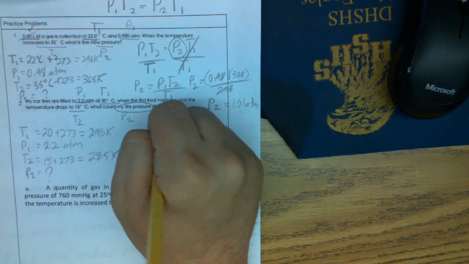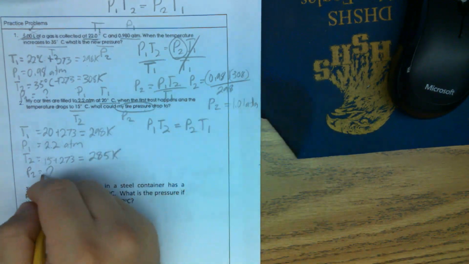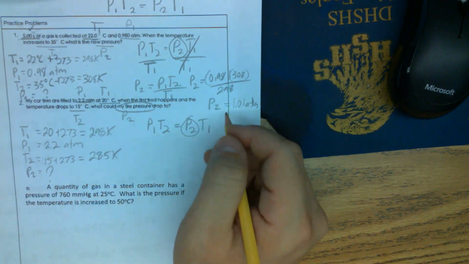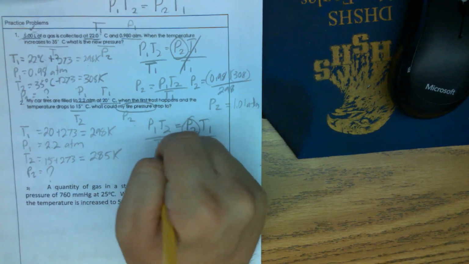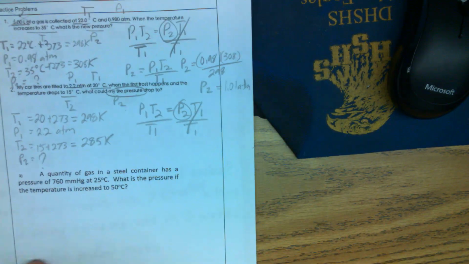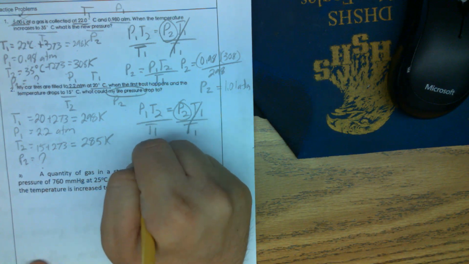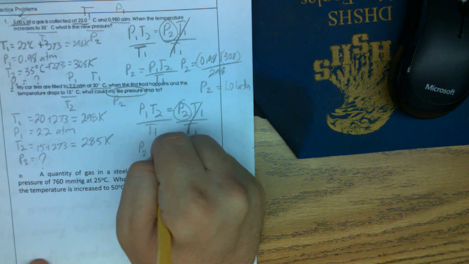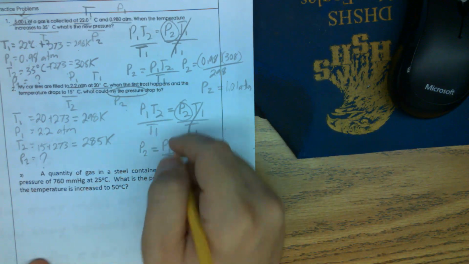So we're solving again, P1T2 equals P2T1. We're looking for P2, so we're going to get this one by itself, and we'll divide both of these by T1. So P2 is equal to P1T2 over T1. And then we can plug in what we know.